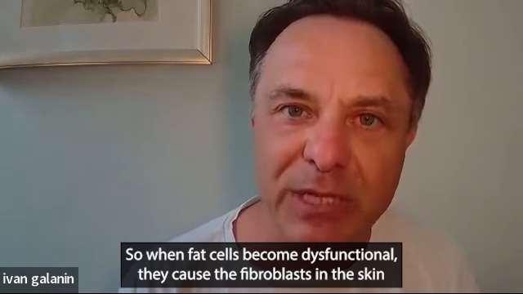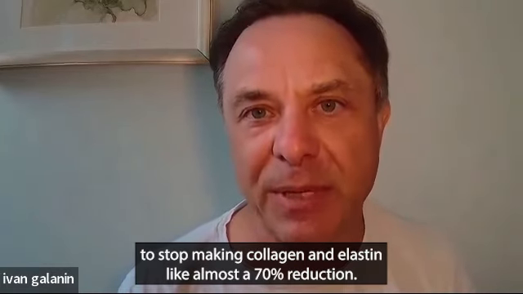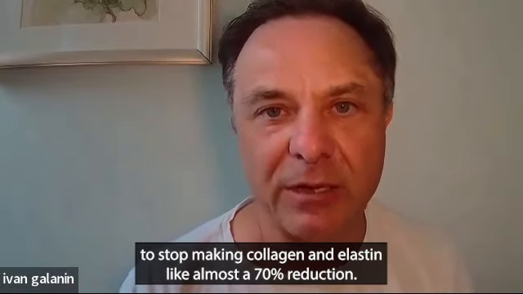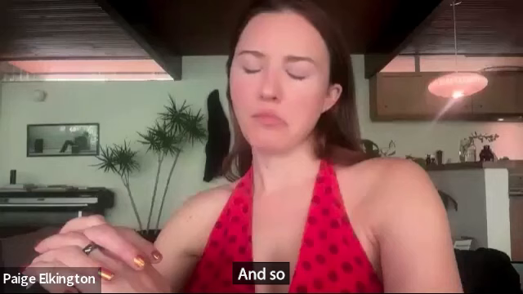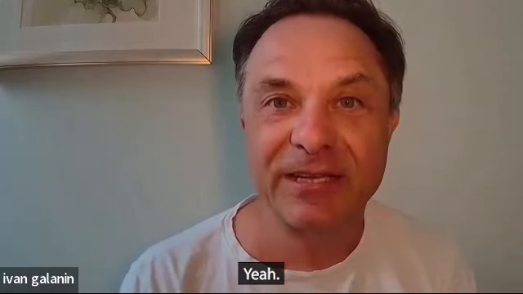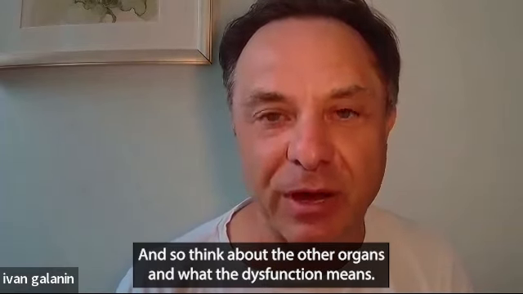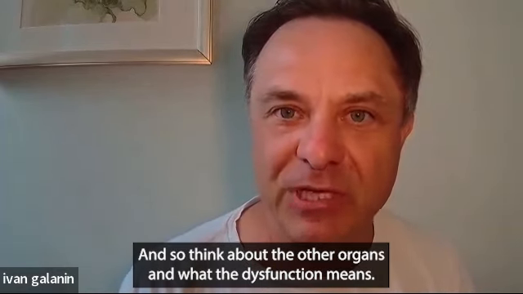So when fat cells become dysfunctional, they cause the fibroblasts in the skin to stop making collagen and elastin, almost a 70% reduction. And so I don't like that. What? I said, I don't like that. Yeah. So that's just with the skin, right? And so think about the other organs and what the dysfunction means.